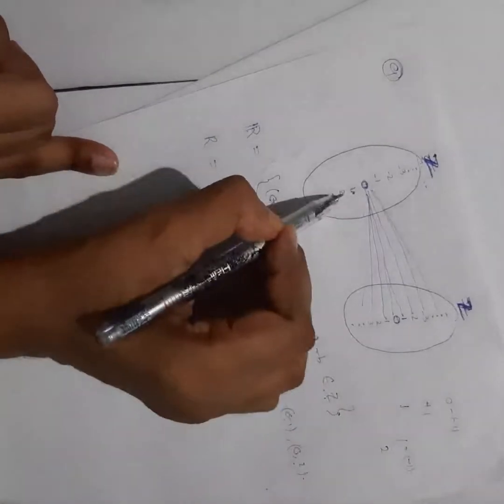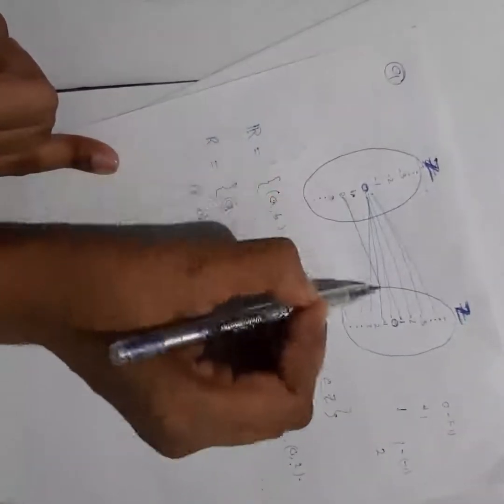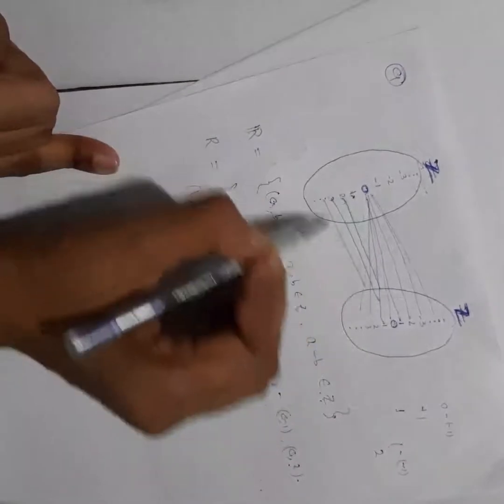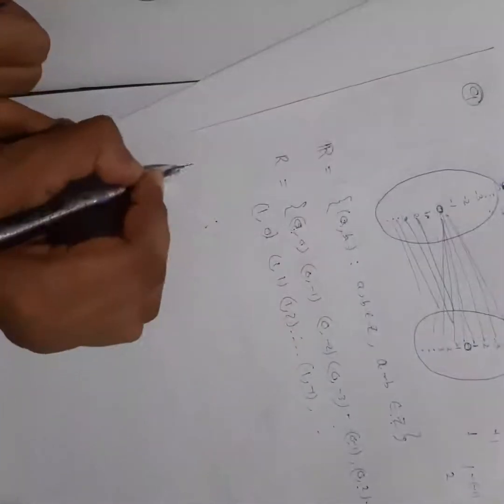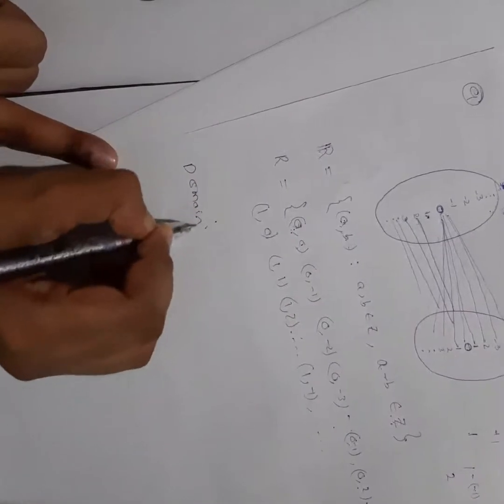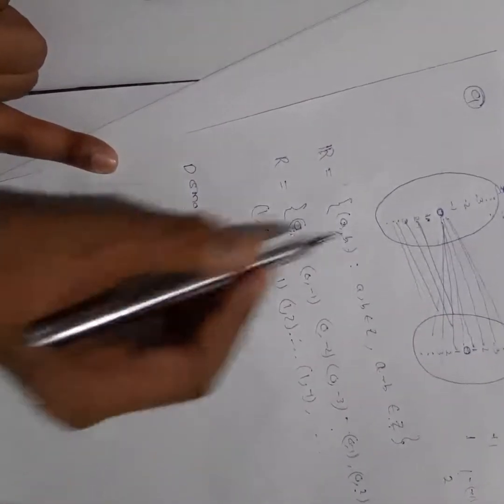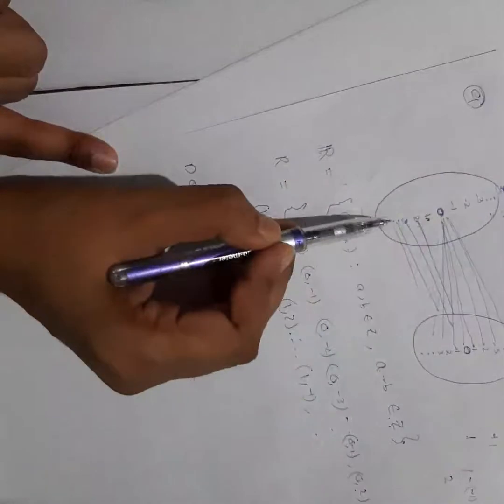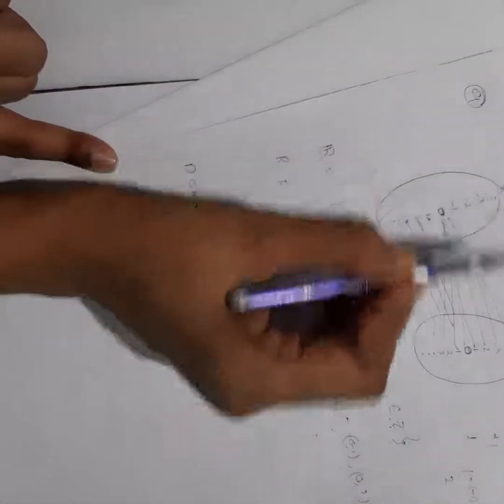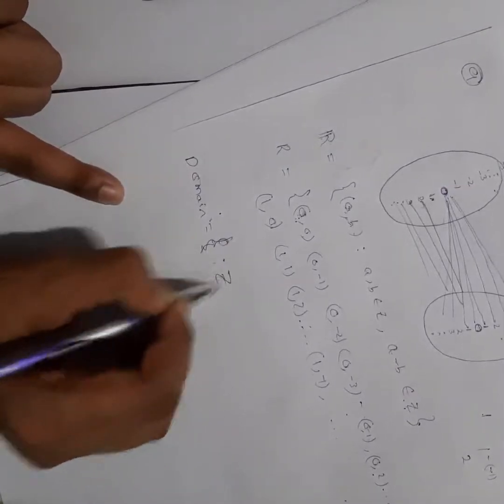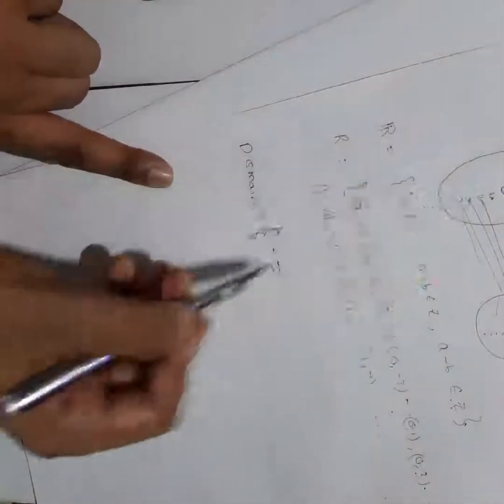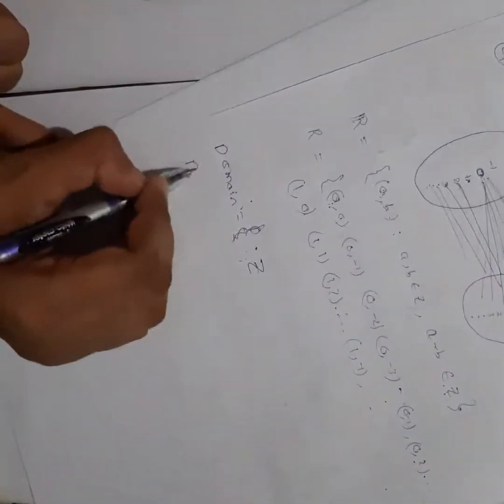What about 2? 2 also, if you subtract any element, this also will have an image, all the elements in this way will have an image. So what is the domain? You know, domain is nothing but the collection of all first elements of your relation set. The elements which have an image will be in this set. So here can I write domain directly as integers? Because all elements will be there in this set. So simply integers.